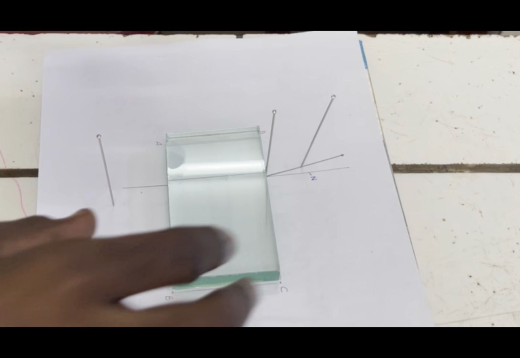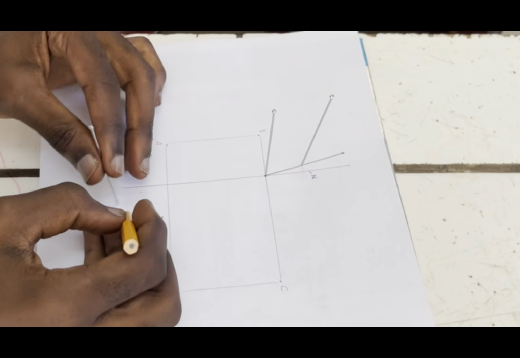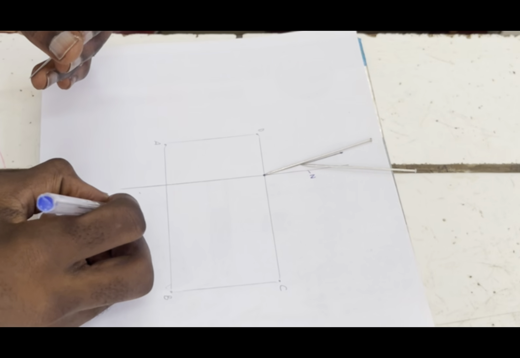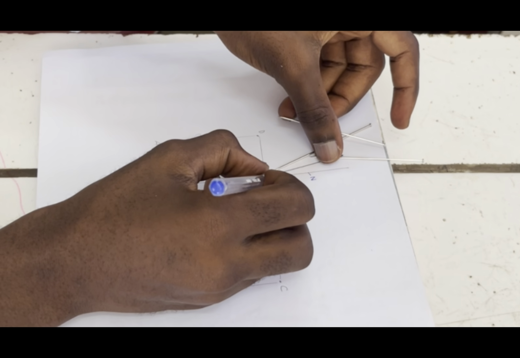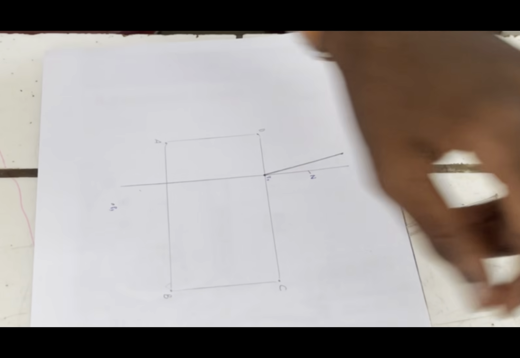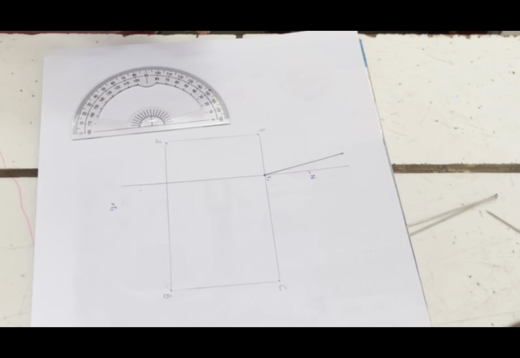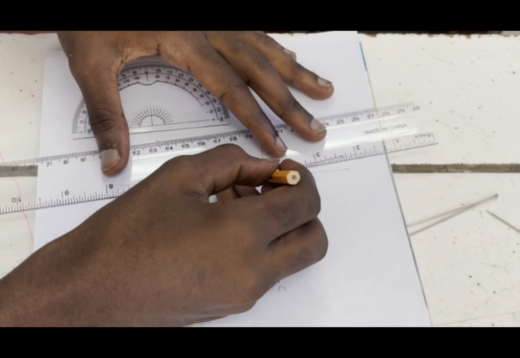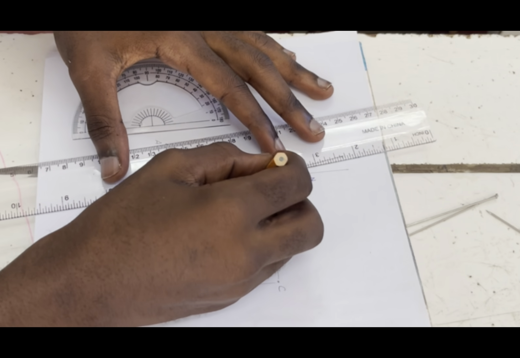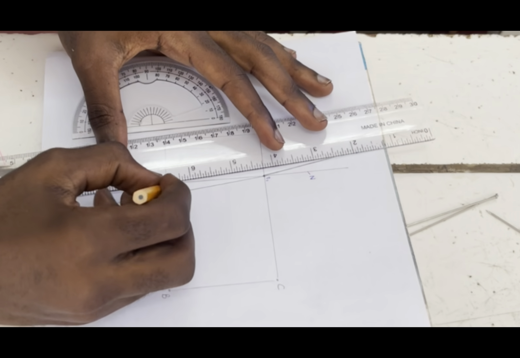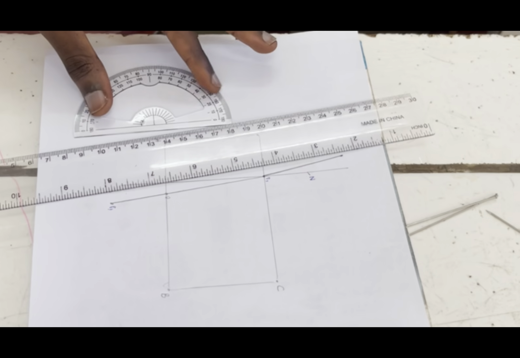Okay, student, I now remove my glass block. I indicate my third pin. This is P3 here. This is P2. Without wasting time, you first of all join the line. You join the points P2 and P3 together to form the line P2 P3, like this. Then you name this one Q.